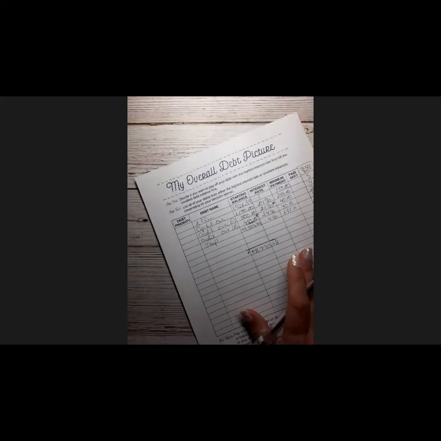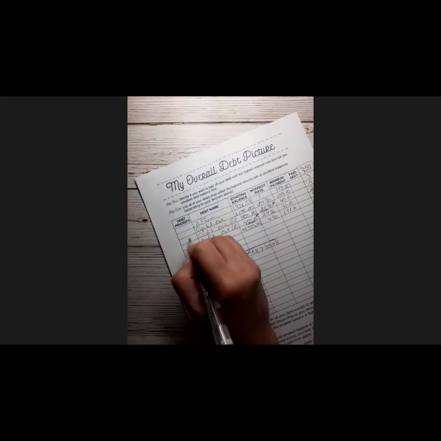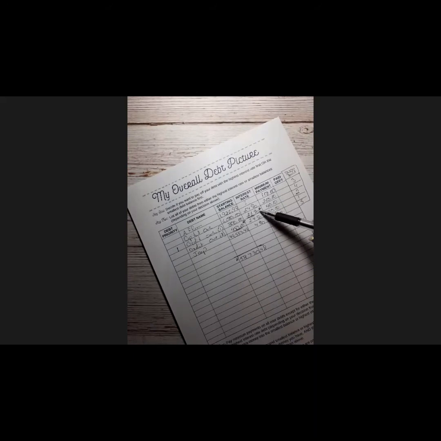Now with the avalanche method, you would start with the highest interest rate. So that would be this one. So you'd pay off this one first, and then you'd go to the next one and you'd do it the same way. So you'd pay $691 on this one, $30 on this one, $200 on this one, $100 on this one, the $40 minimum plus anything extra on this one. And then you'd look at your next one.